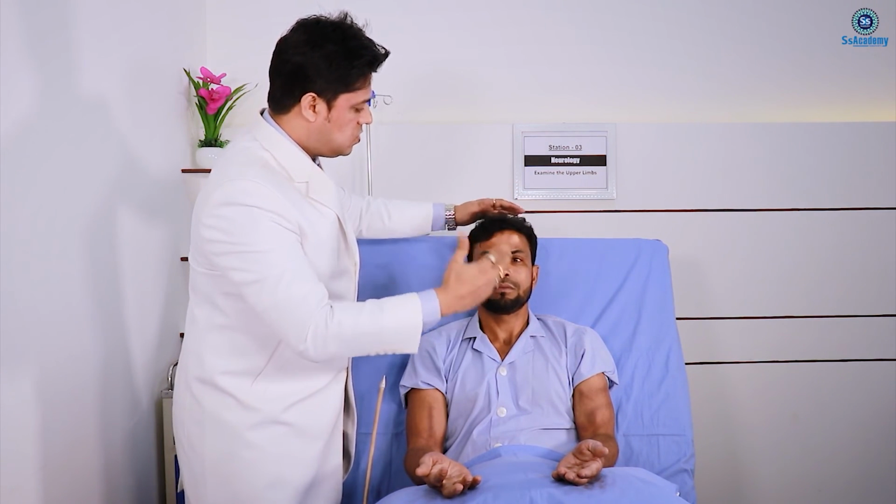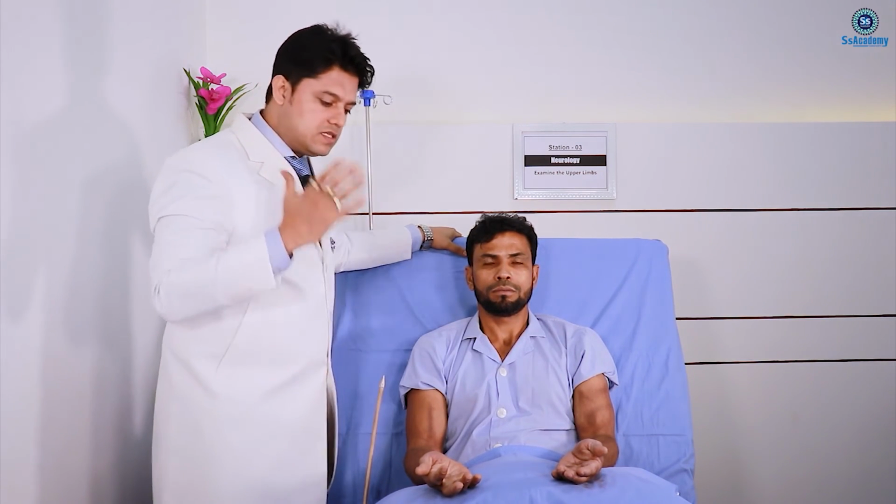There is no involvement of the extraocular muscles as well. This is very important: no sensory, no cerebellar, and no extraocular muscle involvement. So we can exclude the other differential diagnoses, and motor neuron disease is a consistent diagnosis.